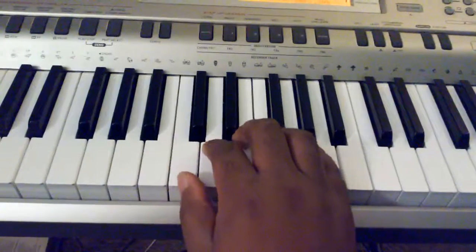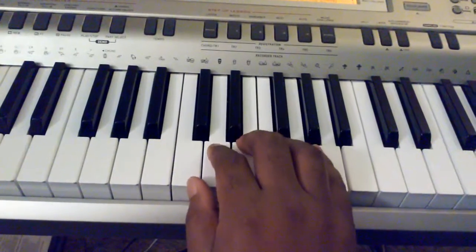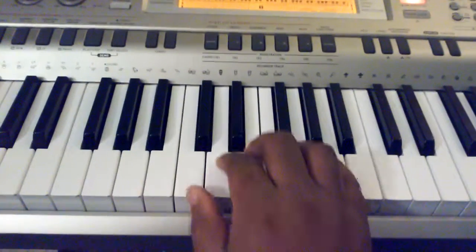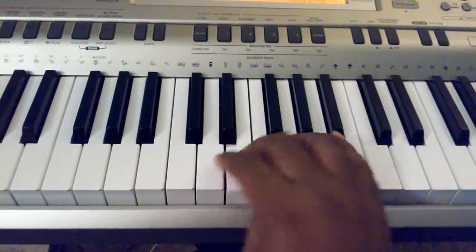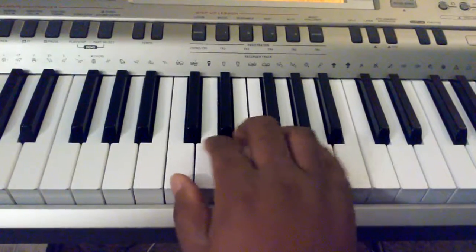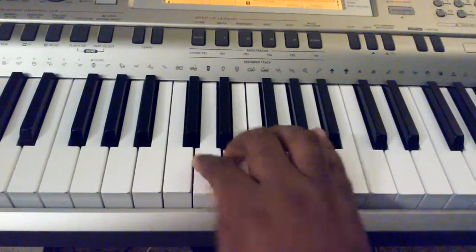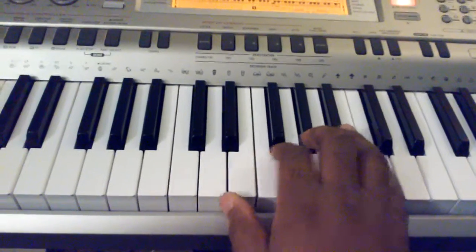There's a sharp 4. Now we change one thing. Instead of playing sharp 4, we play natural 4, and we end up with the Ionian mode, or the major scale. Next we change one thing, we lower the 7th, and we end up with the Mixolydian mode.